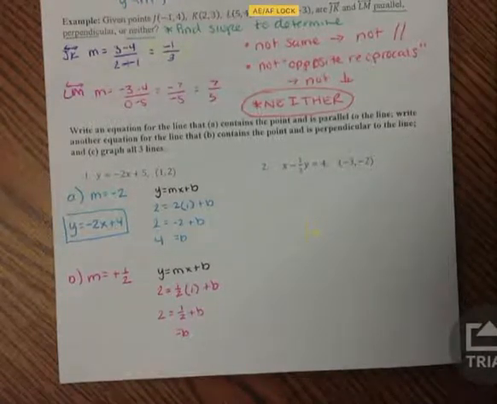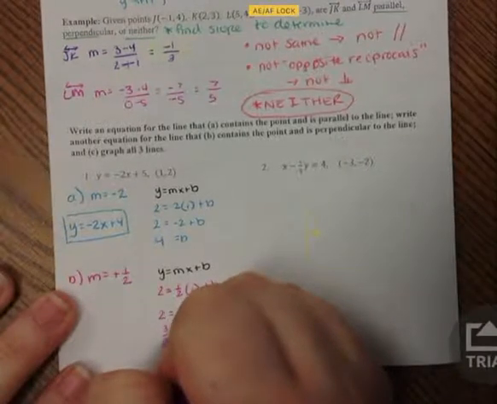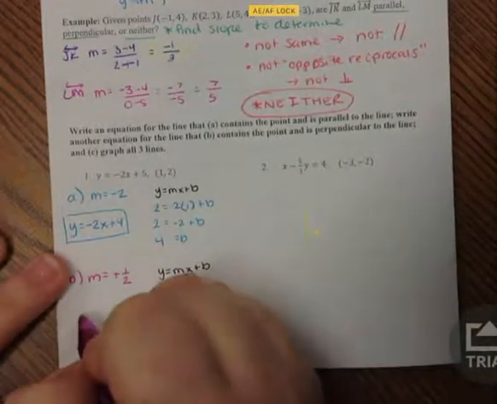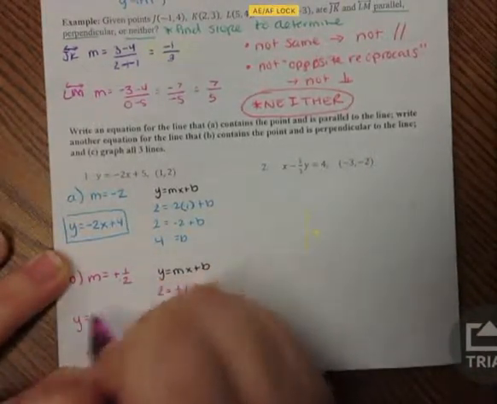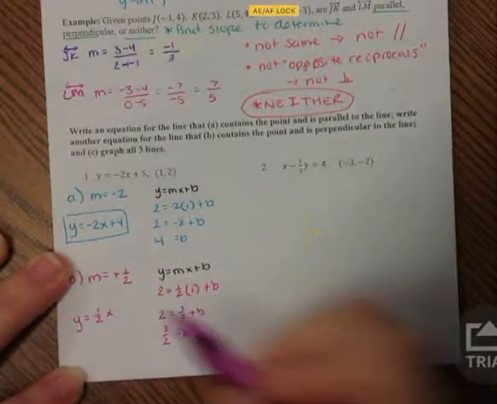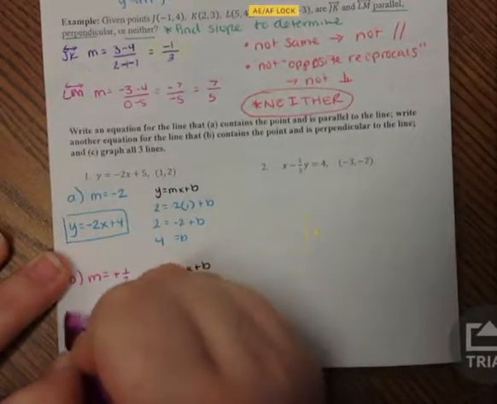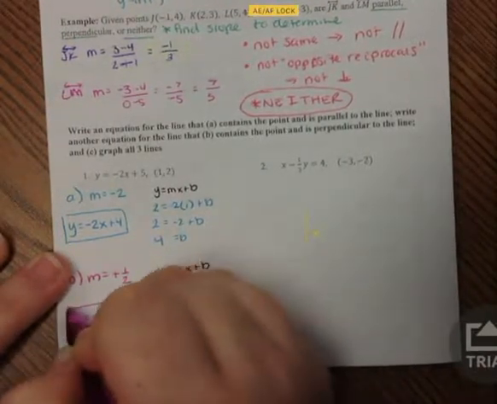You can write that as an improper fraction, or write it as a decimal. It's 3 over 2. Our equation would be y equals, our slope is 1/2 x. Our slope is just 1/2, then we put the x on there. Then our b is positive 3 over 2, which is 1.5.